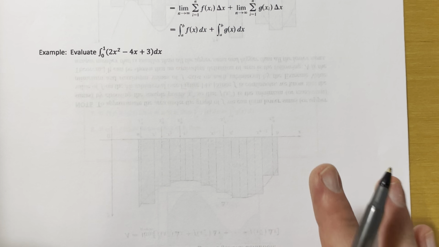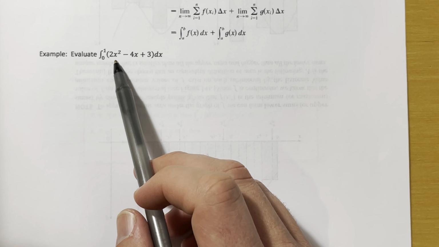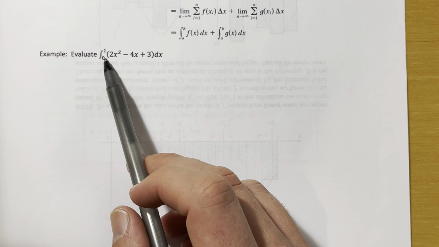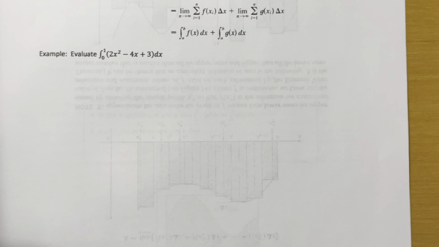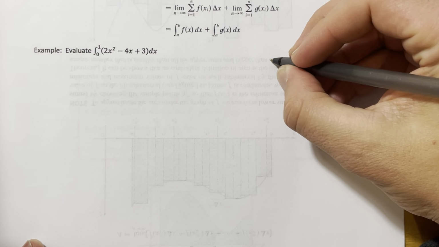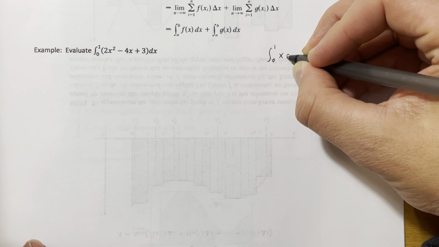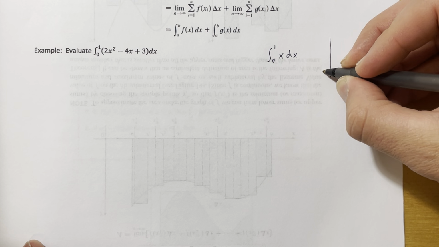Okay. Let's do an example where we're going to evaluate the integral of a polynomial without going through all of the effort that we did in that one really long example we did in a previous video. So in order to do this, I need a couple of results. First of all, I need this. I need to know what the integral from 0 to 1 of x dx is. And I can do that one geometrically.